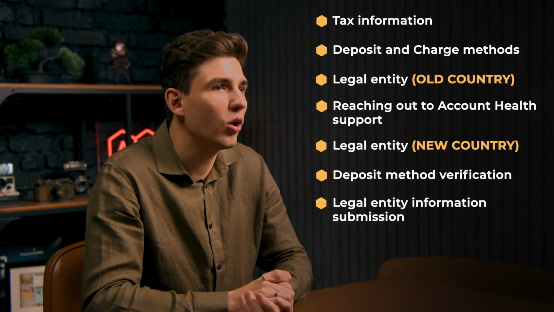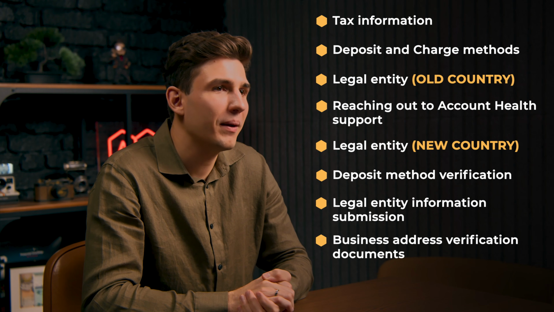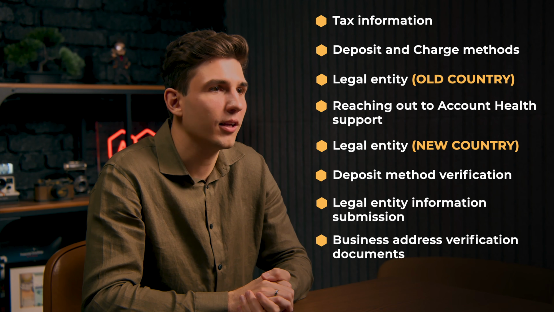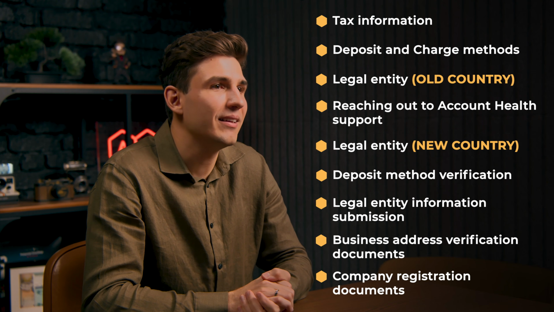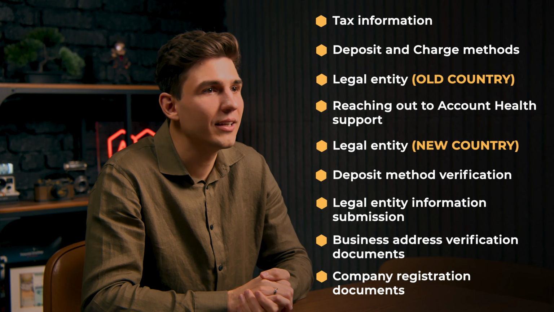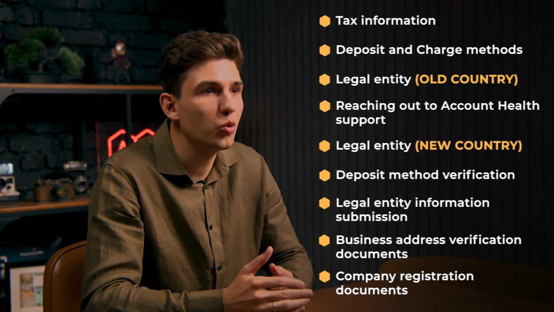Then submitted all of the legal entity details we previously saved for the final verification. Then we uploaded the company bank statement under the personal address of the main point of contact. And finally, we had the account health trigger and upload for the company registry extract, which was the final step to fully migrate the account under a new legal entity.